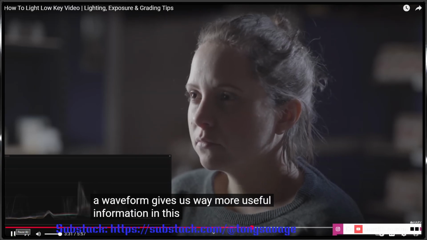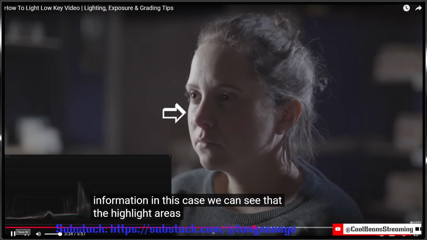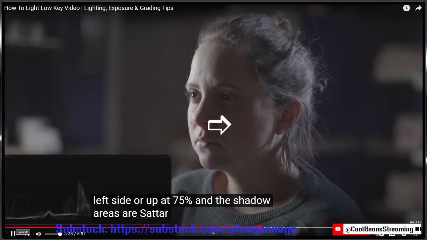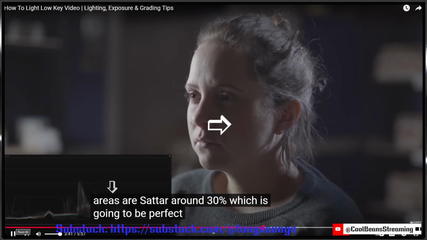In this case, we can see that the highlight areas of her face on the left side are up at 75%, and the shadow areas are sat at around 30%, which is going to be perfect.